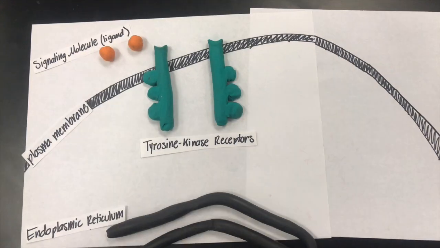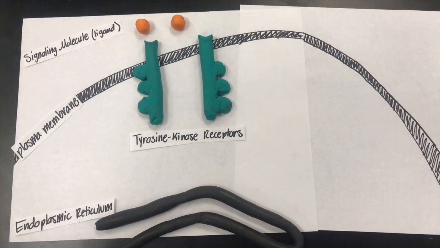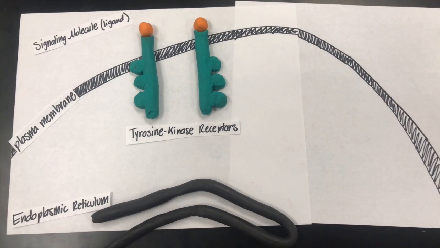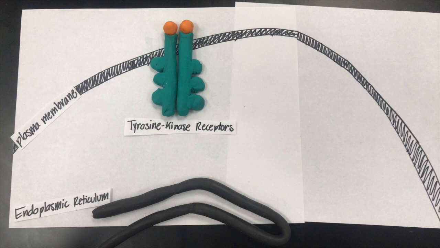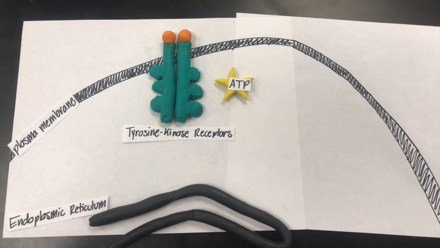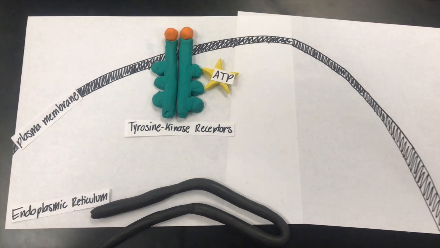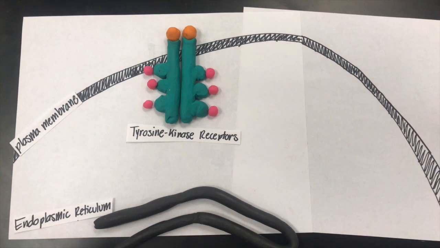Signal molecules, also known as ligands, head towards the tyrosine-kinase receptors. These ligands bind to the receptors, which causes them to join. Then, an ATP activates the receptor by leaving a phosphate and becoming ADP. This must happen 6 times for the receptor to be fully activated.